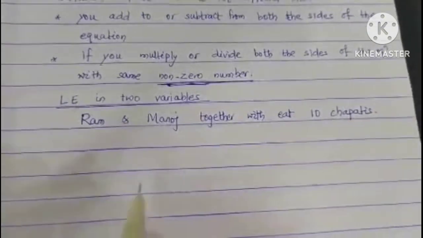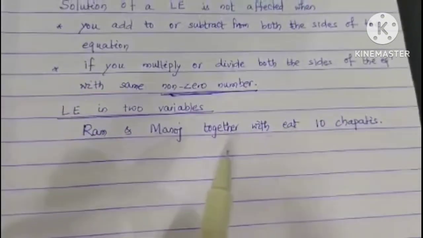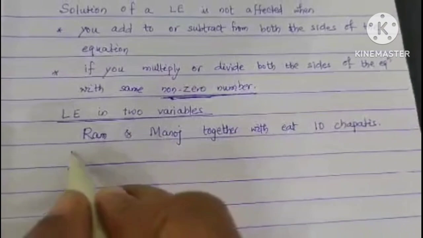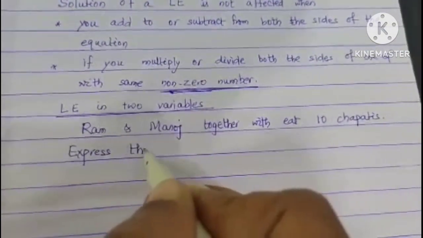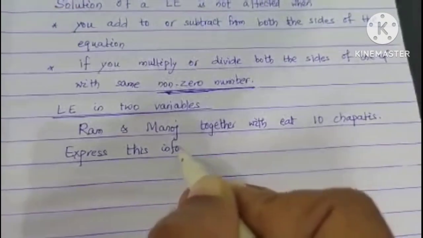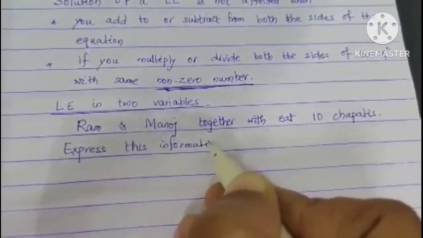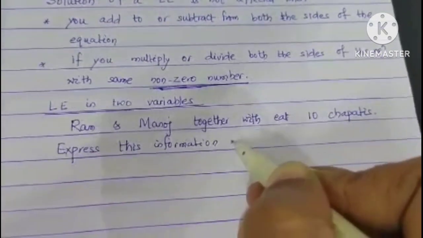Okay, this is a condition. Express this information in the form of an equation.